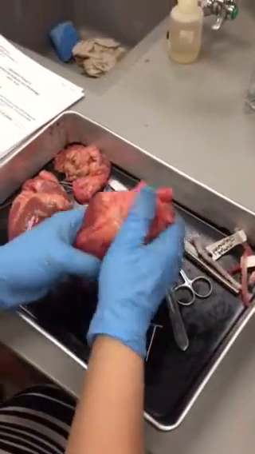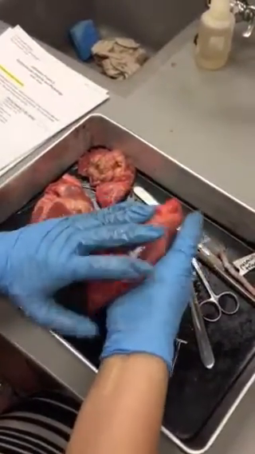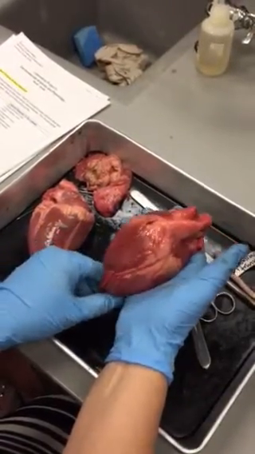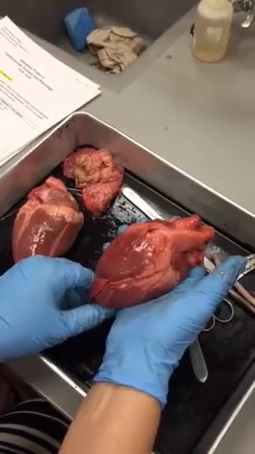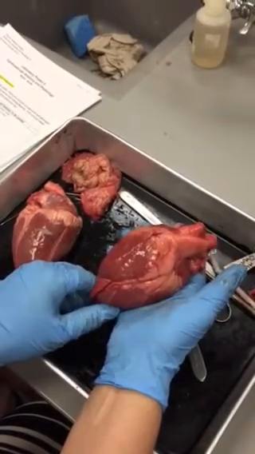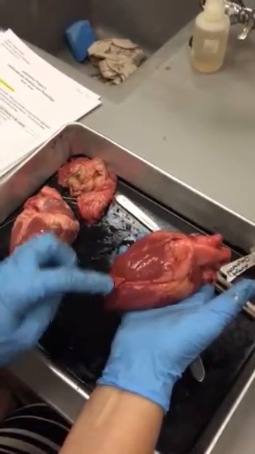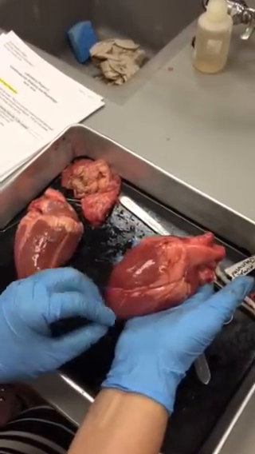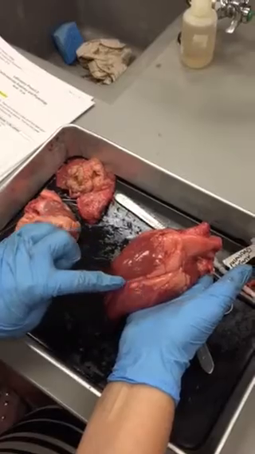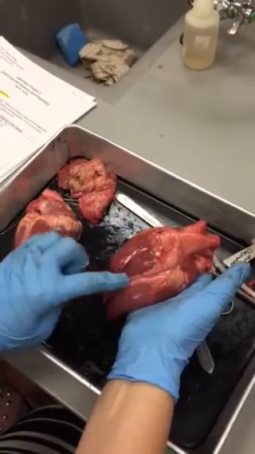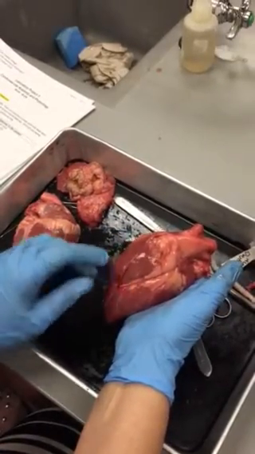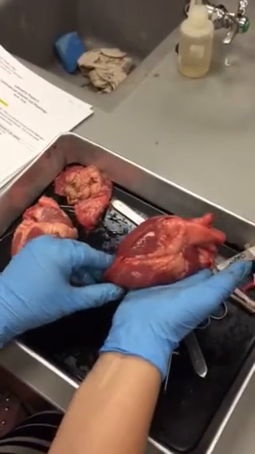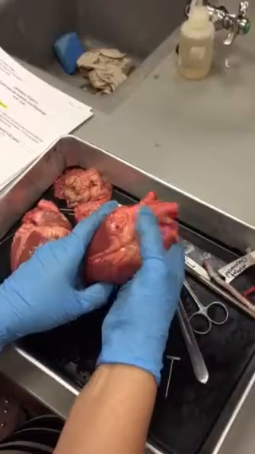Okay, so when you identify the left side, that'll help you identify anterior versus posterior, right? Because everybody should know where their left is and where their right is. So if this is the left side of the animal and this is the right side of the animal, this means that you're looking at the anterior side. So then this structure right here that runs down the middle is your anterior interventricular sulcus. So this is separating the two ventricles, okay? So the anterior interventricular sulcus.